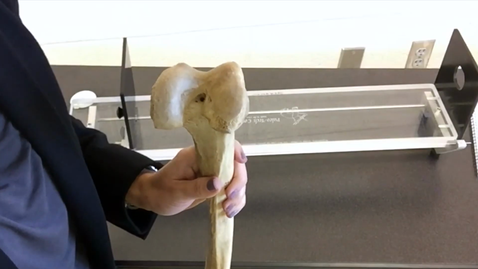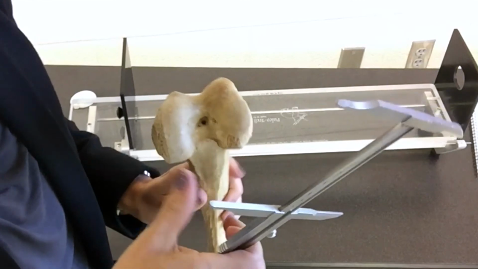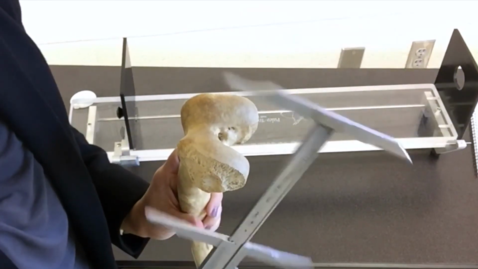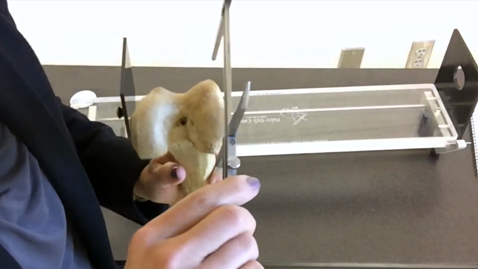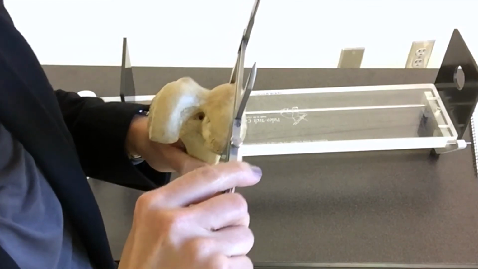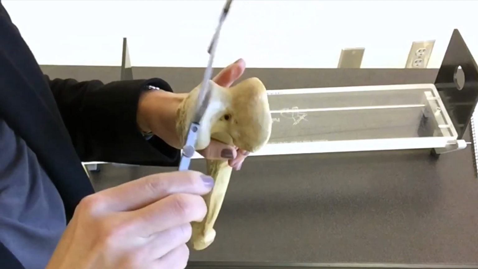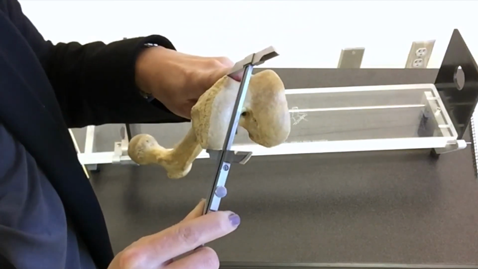The next two measurements are measurements of the medial and lateral condyles. They're going to be anterior-posterior measurements. You'll do them with the sliding caliper. The blunt end is preferable. So you'll take the anterior-posterior diameter of the lateral condyle, and then you'll do the same measurement on the medial condyle.